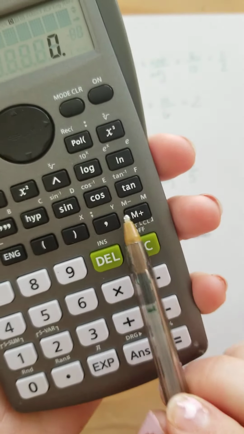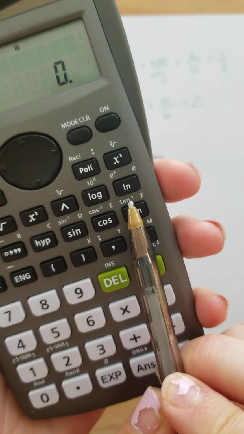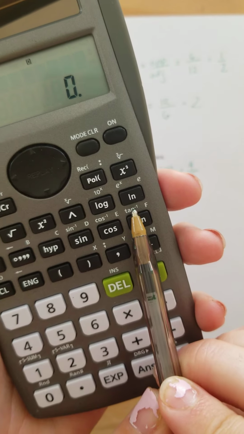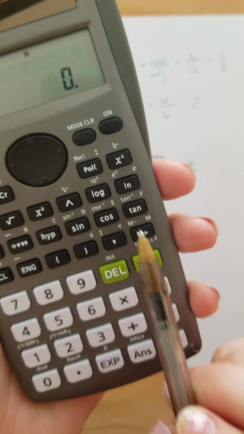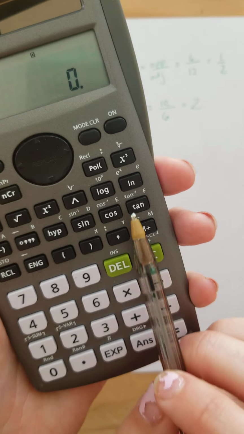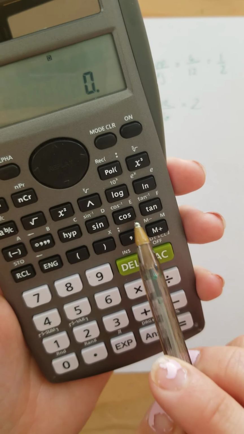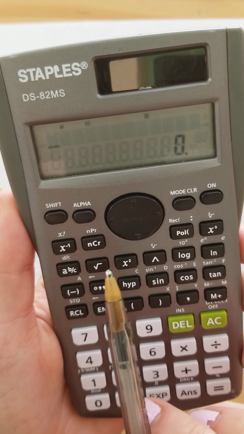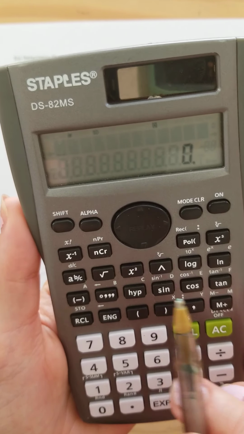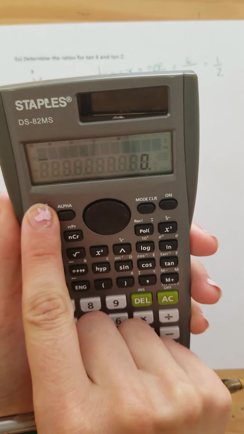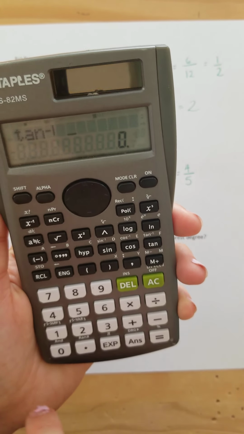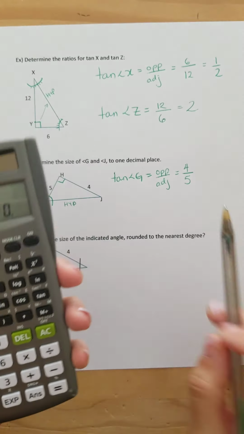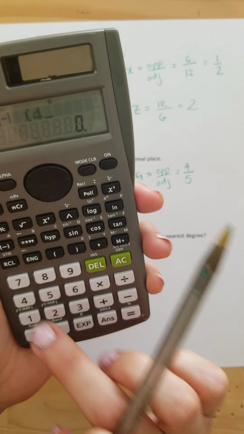If you look at tan right here, you'll see right above it is tan minus 1. We have to access that button, the tan minus 1. Whenever you're looking for an angle, you have to use the -1 button. To get to that, I have to press shift on my calculator. It might be second or inverse on your calculator. If I go shift and then the tan button, I see tan -1 pop up. Then I'm going to open the bracket and I want that of 4 divided by 5.